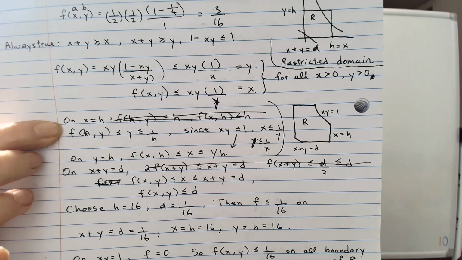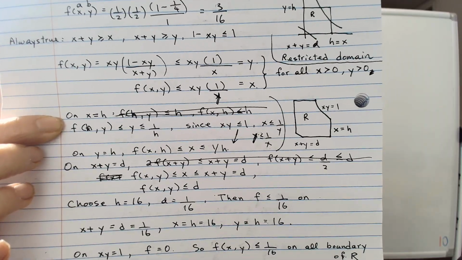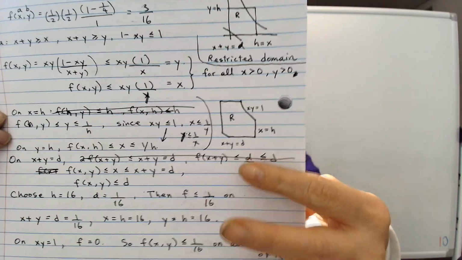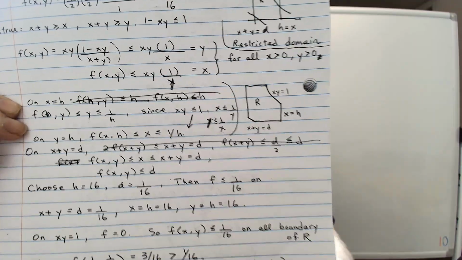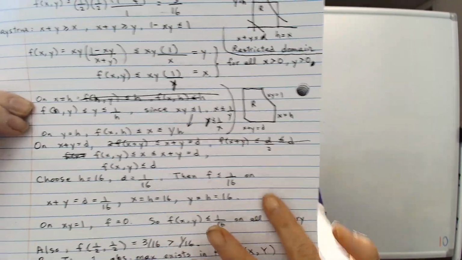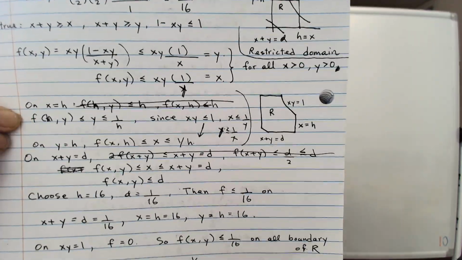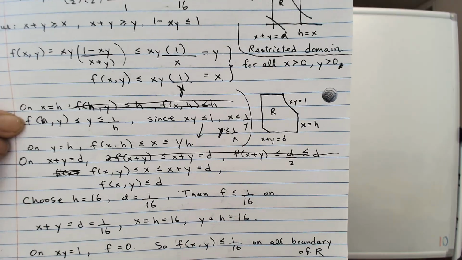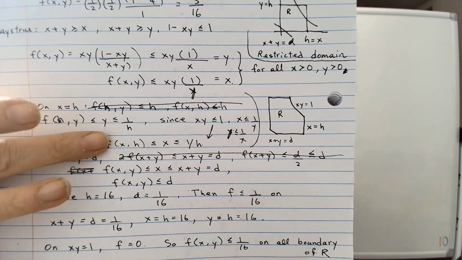First, on the line x = h, the boundary of the new region, we'll call it R, this weird looking thing. On this boundary x = h line, we will have f(h, y) is going to be less than y, okay?